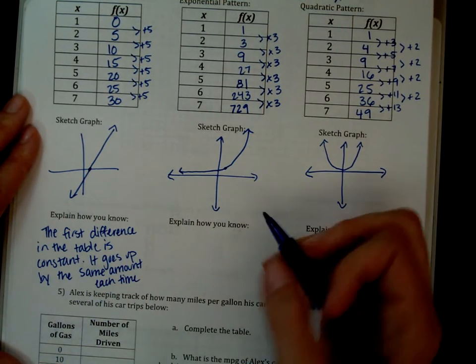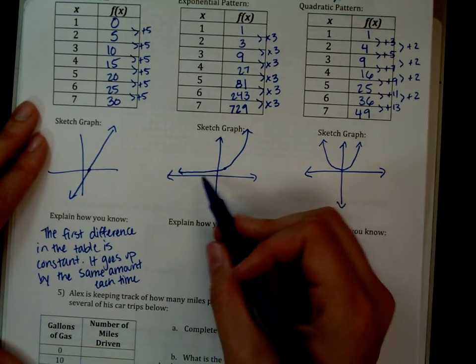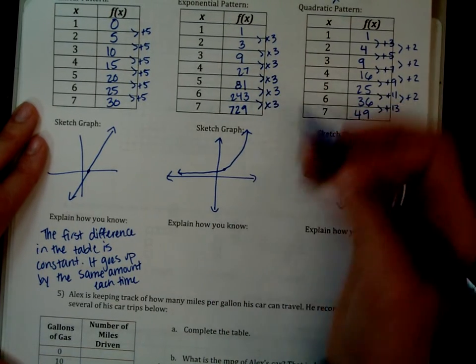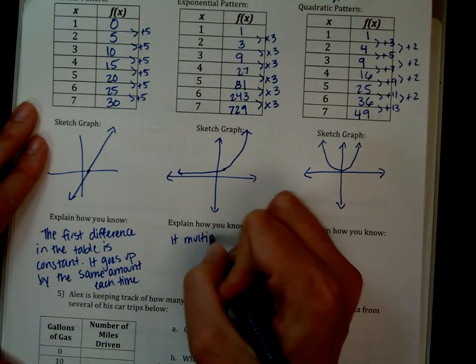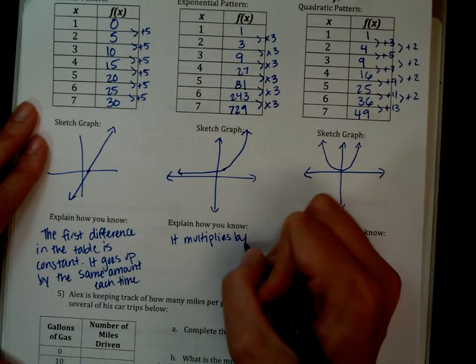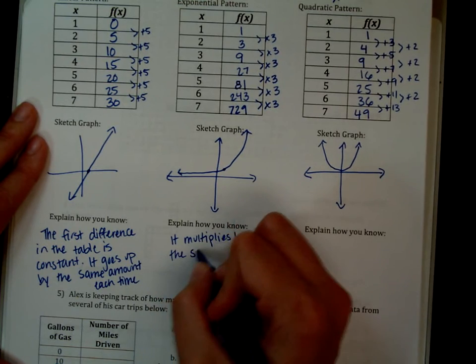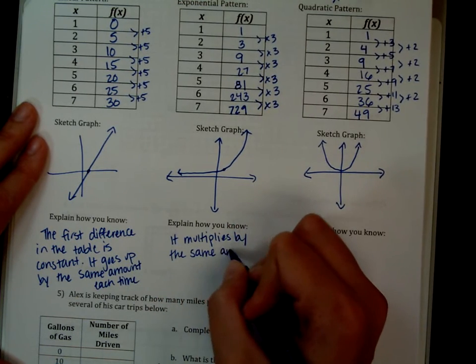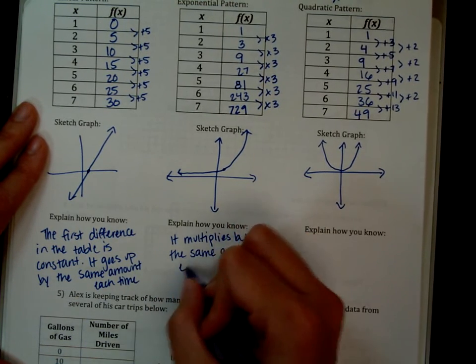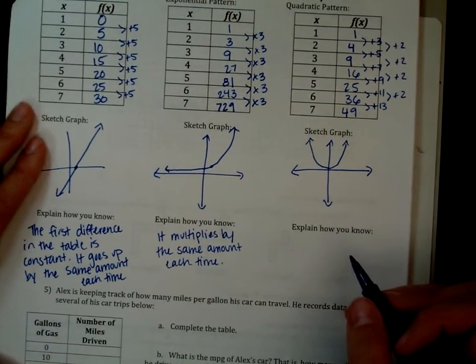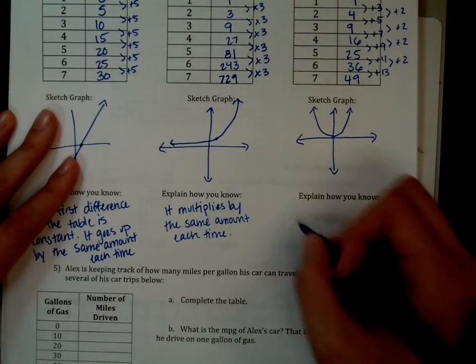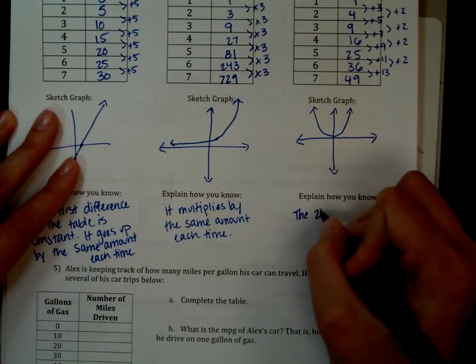For the exponential, I know it's exponential because it multiplies by the same amount each time. And then for the quadratic, I know it's a quadratic because the second difference is constant.